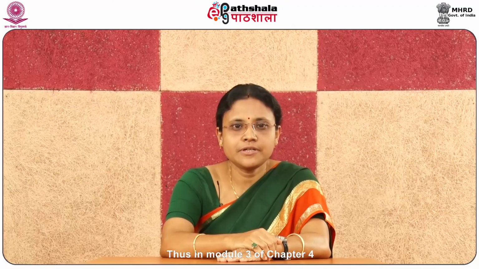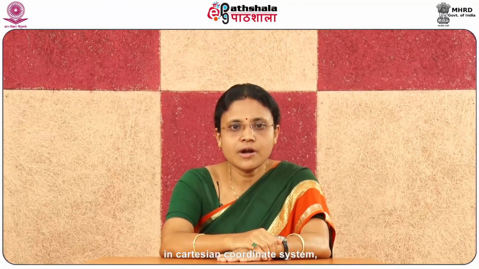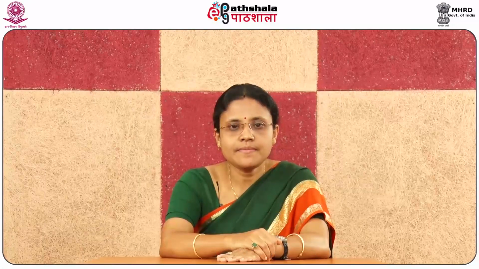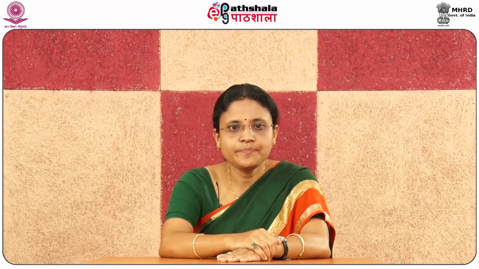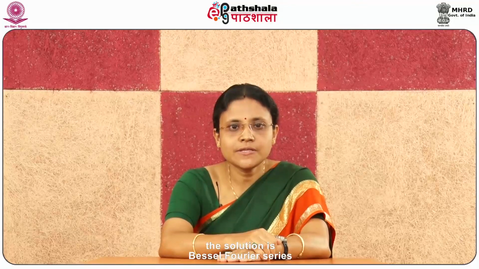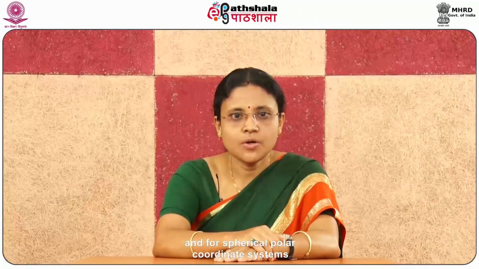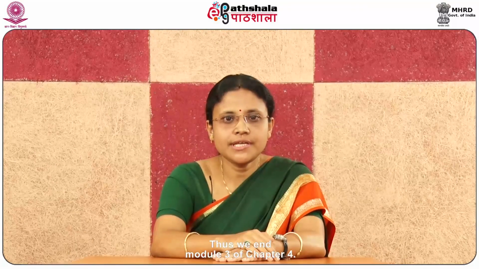Thus, in module 3 of chapter 4, we have discussed the solution of the 3-dimensional Laplace equation in the Cartesian coordinate system, cylindrical coordinate system and spherical polar coordinate system. We took 3 examples for 3 different cases, and for all the cases we considered the Dirichlet problem. For the Cartesian coordinate system, the solution is a double Fourier series. For the cylindrical coordinate system, the solution is a Bessel Fourier series, and for the spherical polar coordinate system, we obtain a Fourier Legendre series. Thus, we end module 3 of chapter 4.